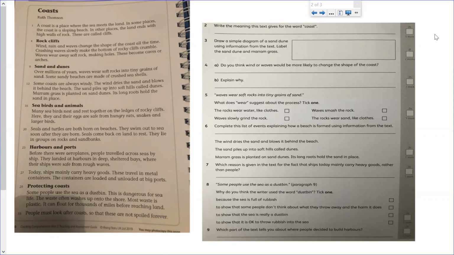Today, ships mainly carry heavy goods. These travel in metal containers. The containers are loaded and unloaded at big ports. Protecting coasts. Some people use the sea as a dustbin. This is dangerous for sea life. The waste often washes up onto the shore. Most waste is plastic. It can float for thousands of miles before reaching land. People must look after coasts so that these are not spoiled further.